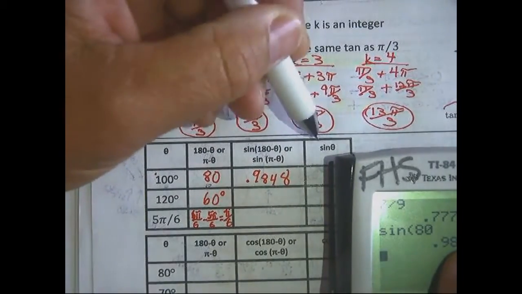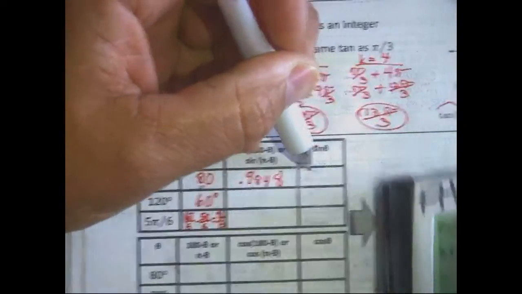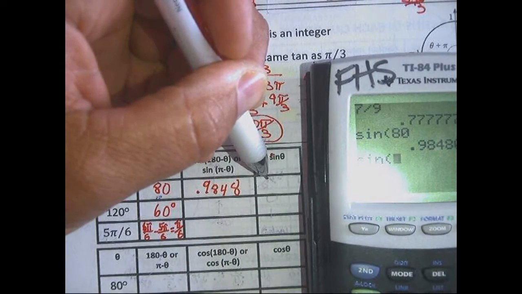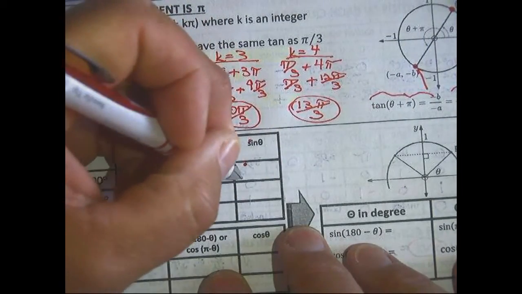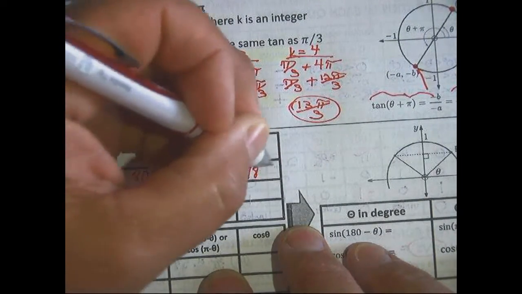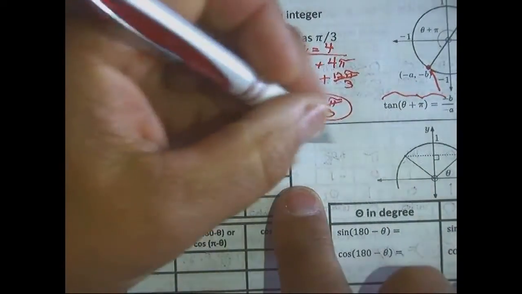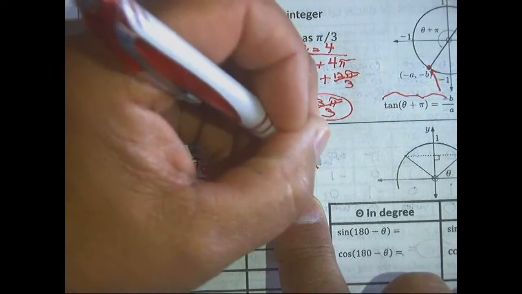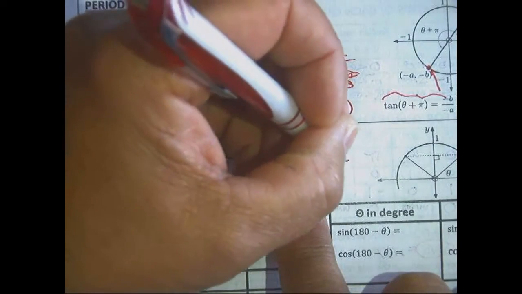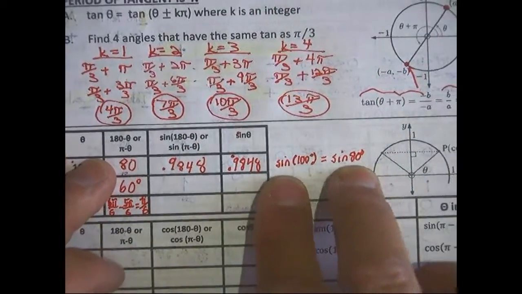Now do the sine of 100. That was this one right here. Sine 100, see they're the same answer? 0.9848. So what this is telling you is the sine of 100 is the same as the sine of 80. They're the same thing.